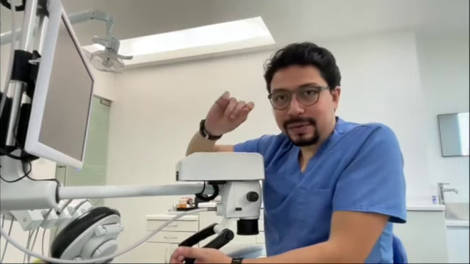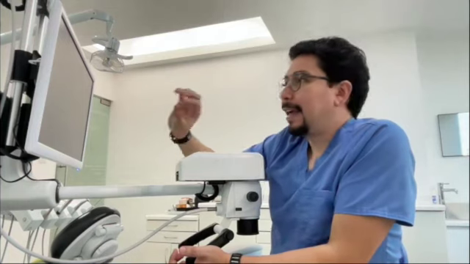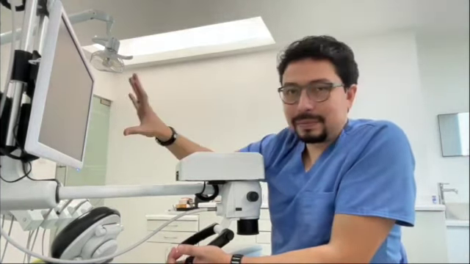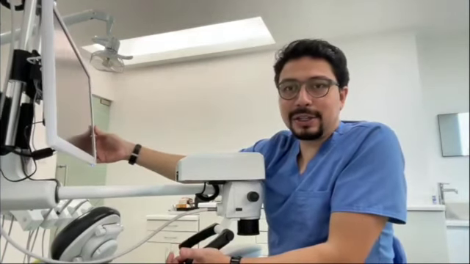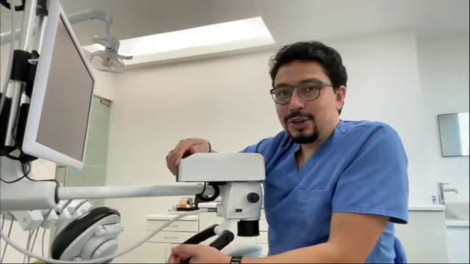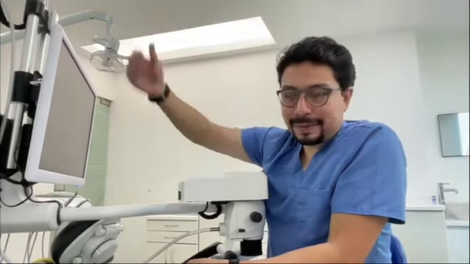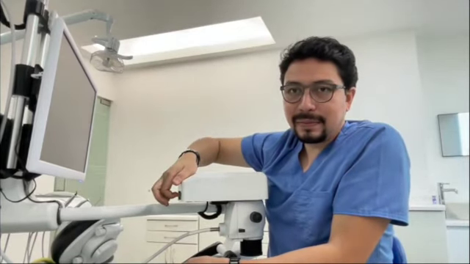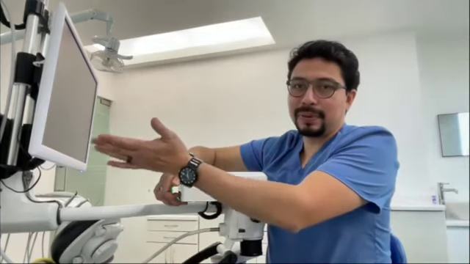This makes it easier to obtain the sharpest images on the screen. So you can change the vertical angulation of the screen, and you can also change the vertical position of the screen. It comes with a motorized system. As you will notice, the screen is going up now.